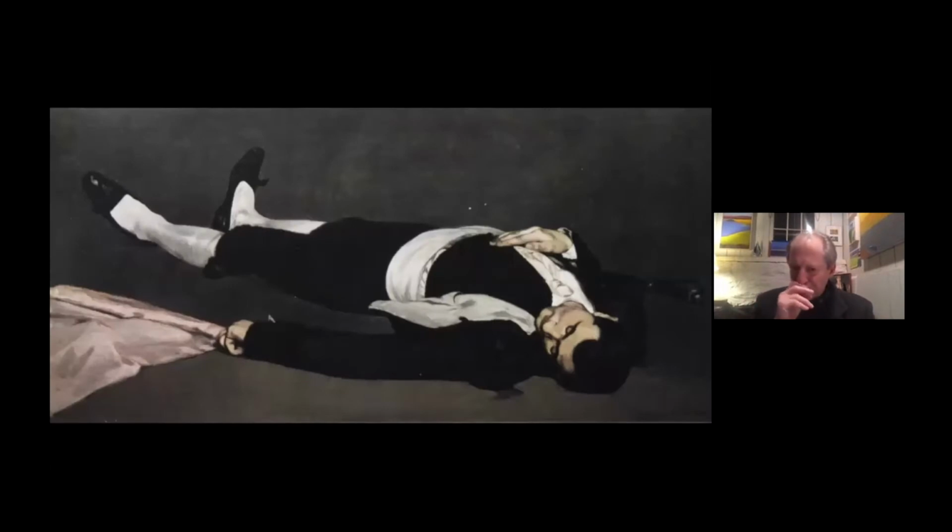So Manet had several studios, and for almost a decade, he had a studio on the Rue de Saint Petersburg. And I haven't seen that studio, but I've heard it described as having one whole side of the studio be glass and even part of the roof.